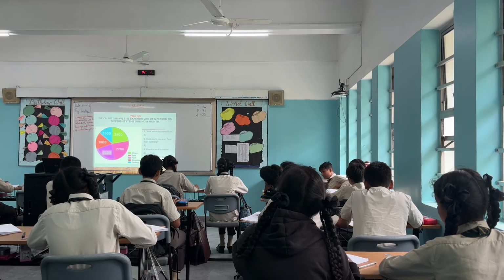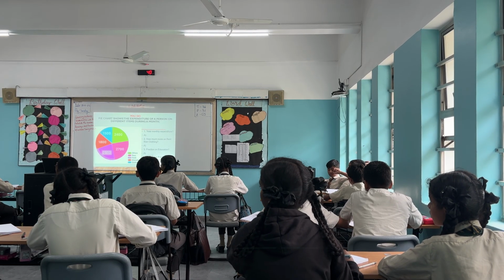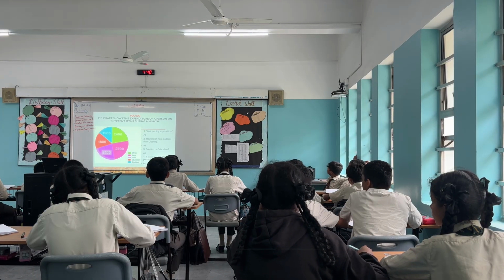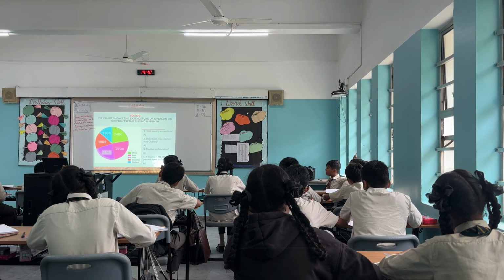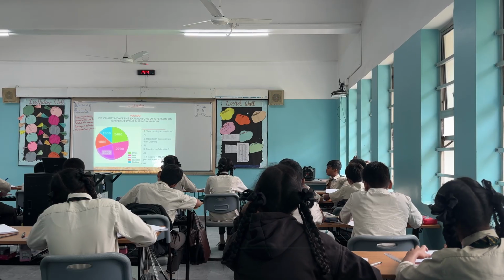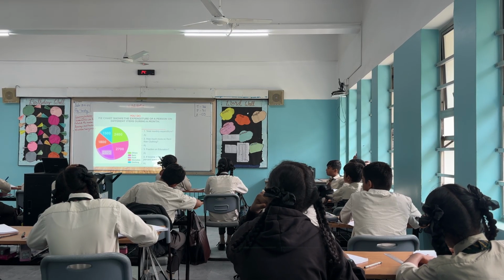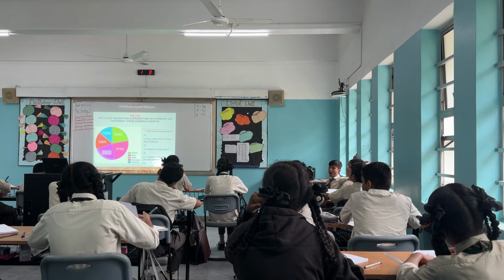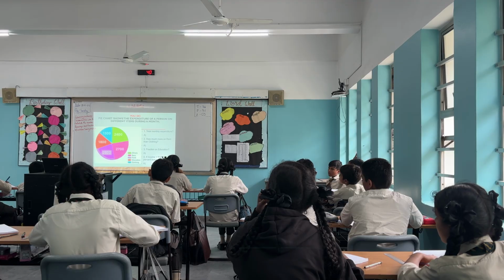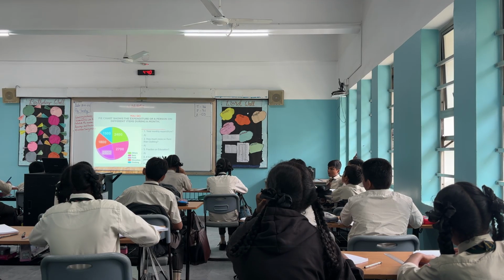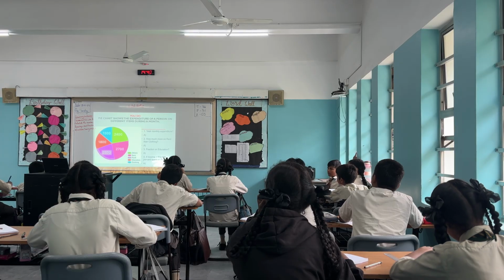It is a pie chart which shows the expenditure of a person on different items. No need to write the question, only write the answers. And you people have to find what his total monthly expenditure is, how much more he spends on rent when compared with clothes, and how much money he spends on education.